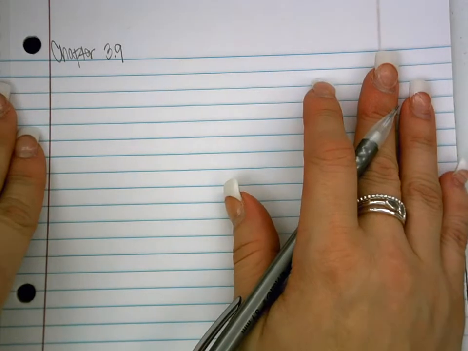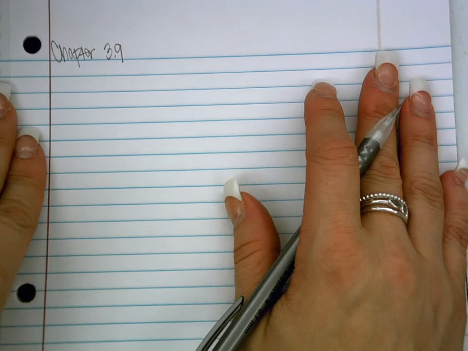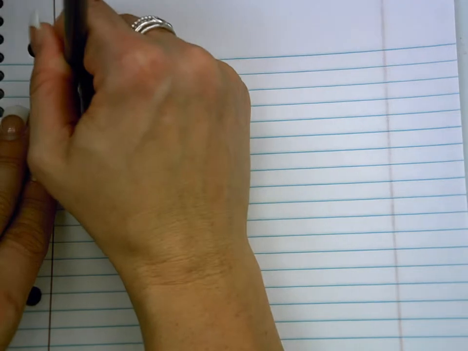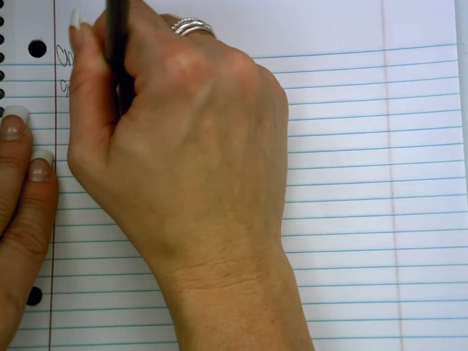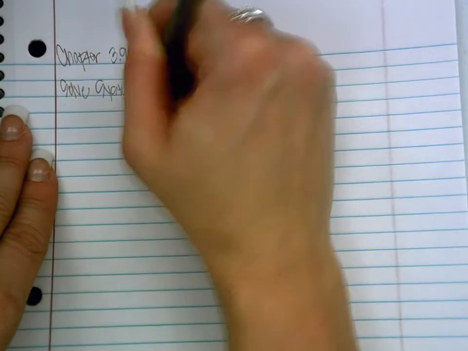We are on chapter 3.9. This is something that is not in your book, so you will have a worksheet on it. But it is still part of your exam because it's something that you need to know how to do. So this one is going to be solve systems of equations.